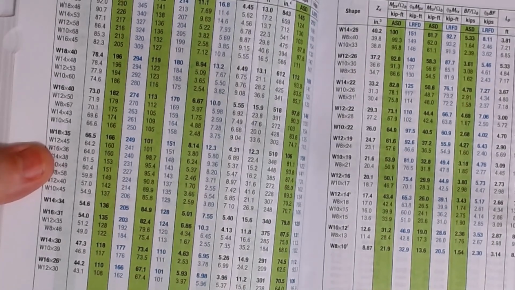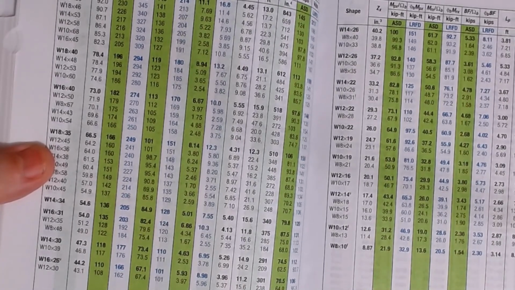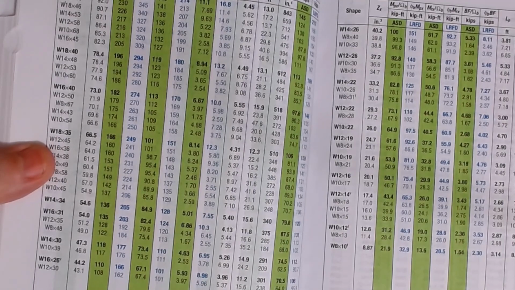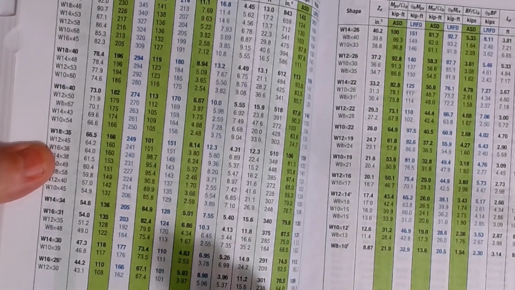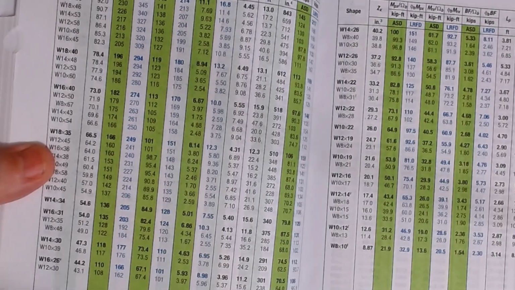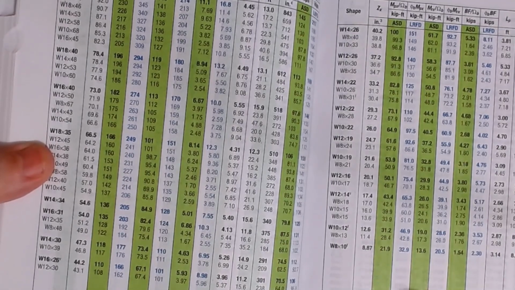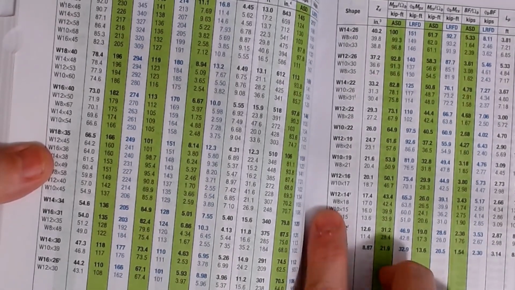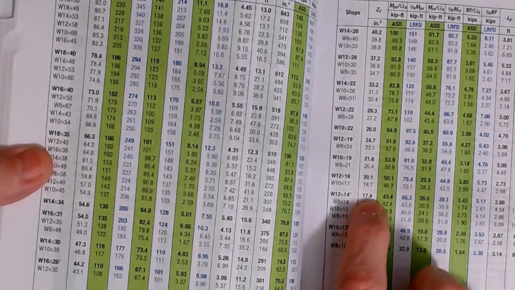Shear is a pretty easy thing to fix, with stiffeners and doing some things to stiffen the web. We can resolve that issue, and generally shear capacities are very high for most steel beams, and it's not an issue for normal structures. So for us, we're going to take a 12 by 14. That's the size that we're going to take.